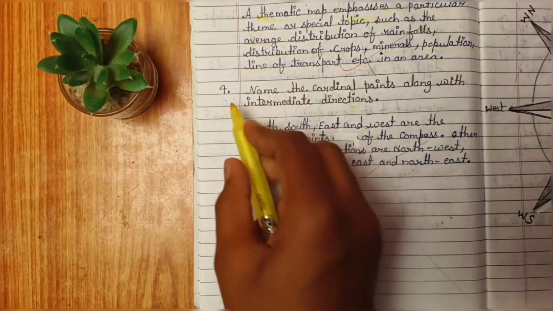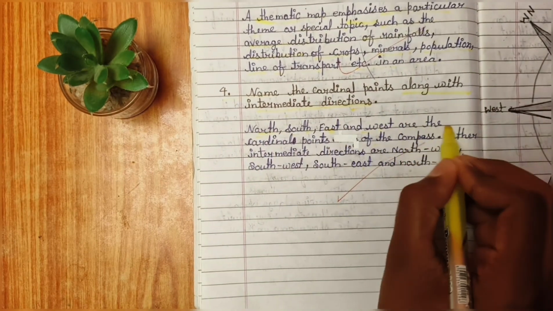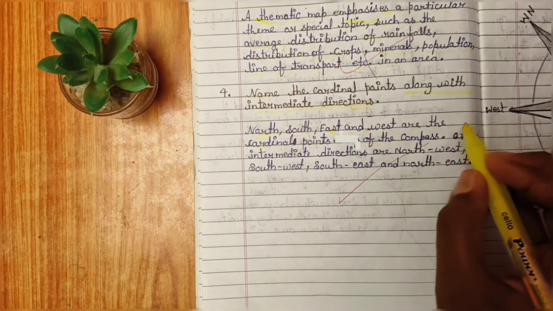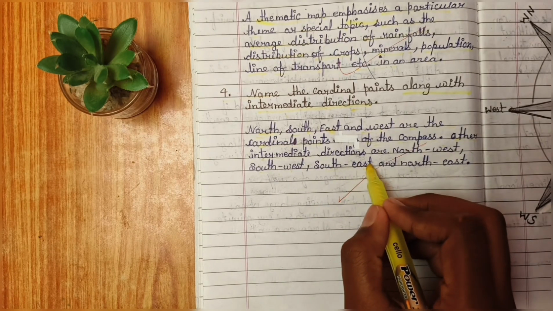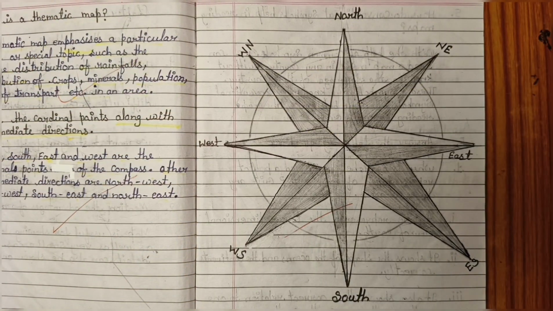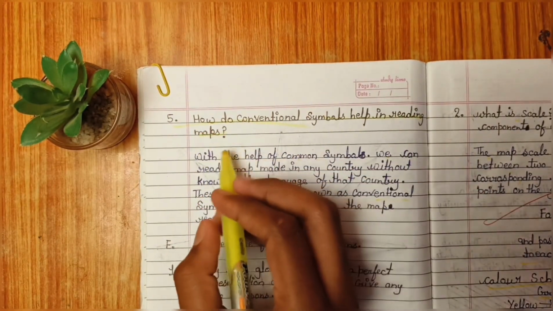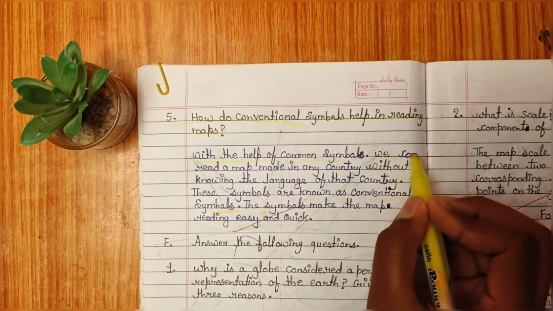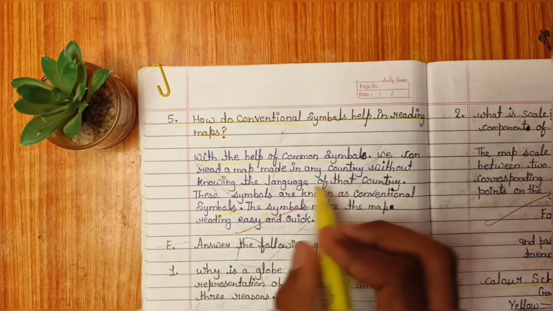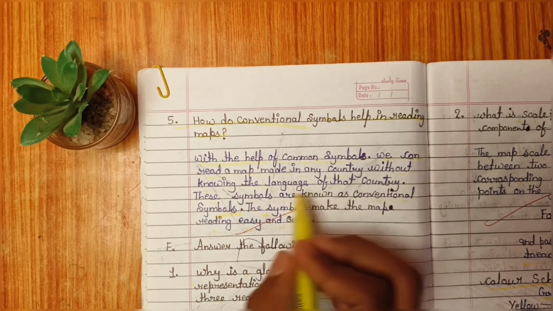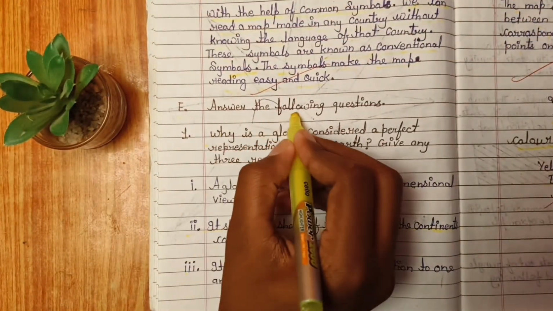In an area. Fourth, name the cardinal points along with intermediate direction. North, south, east and west are the cardinal points of the compass. Other intermediate directions are northwest, southwest, southeast and northeast. Fifth, how do conventional symbols help in reading maps? With the help of common symbols, we can read a map made in any country without knowing the language of that country. These symbols are known as conventional symbols. The symbol make the map reading easy and quick.